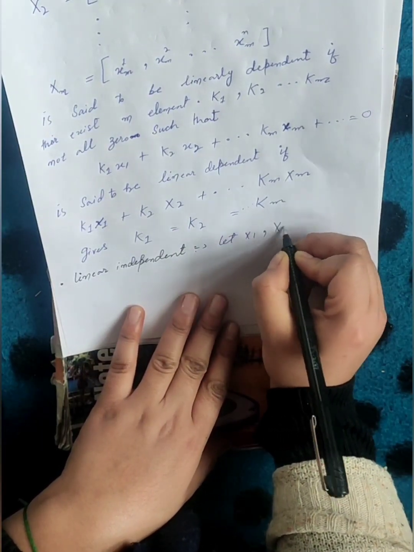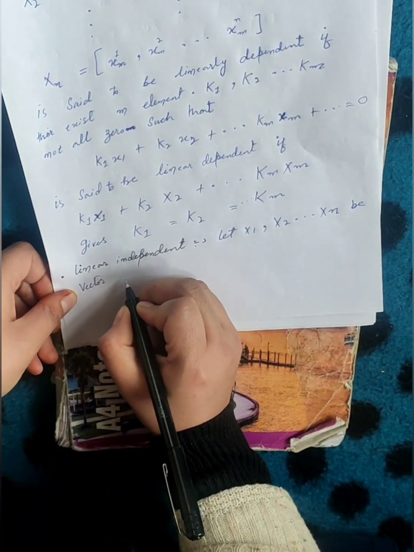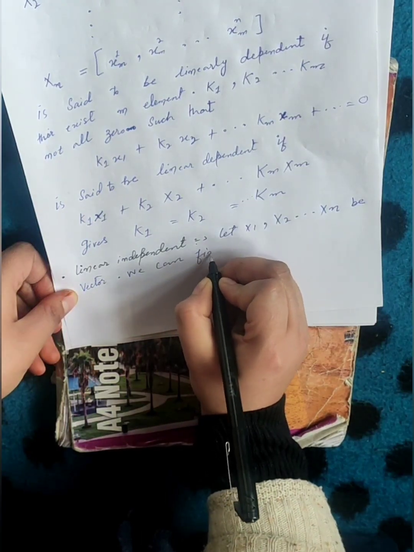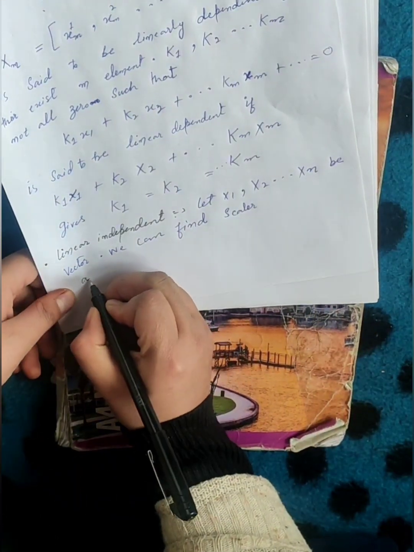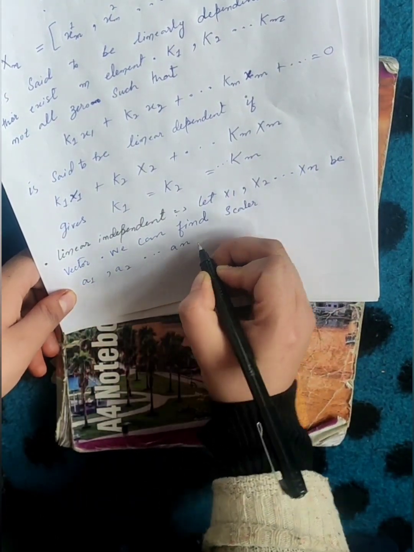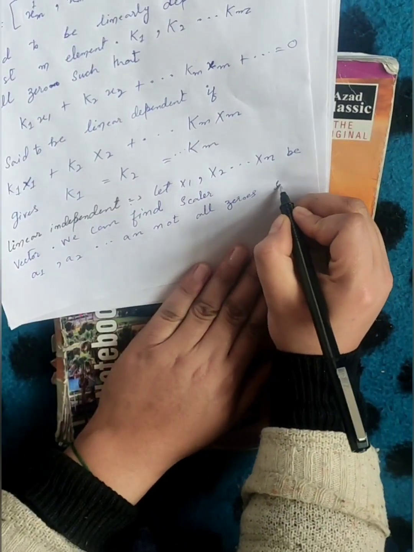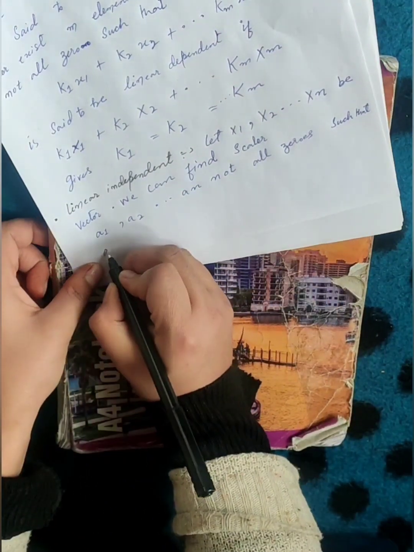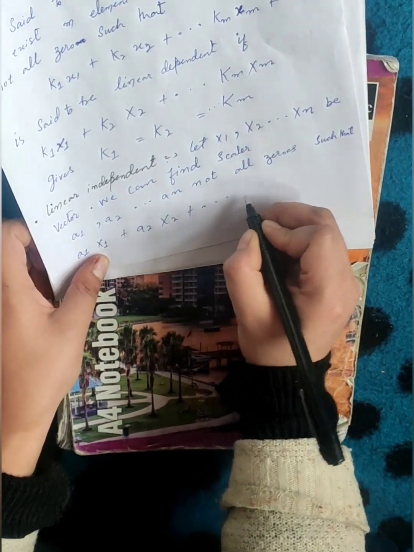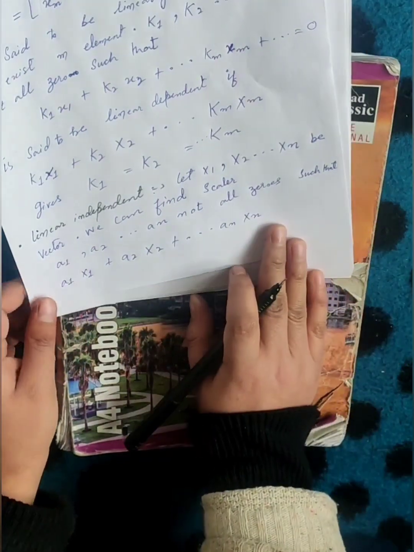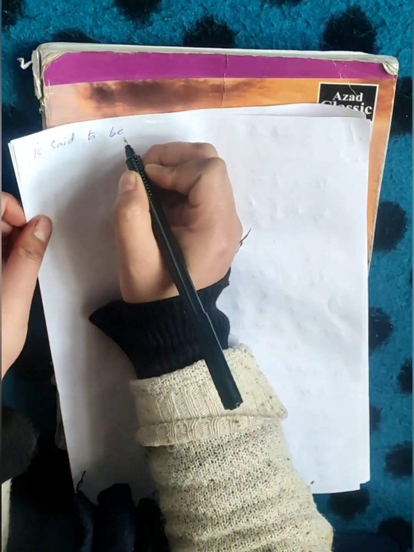Let x1, x2 up to so on xn be vectors, we can find scalars a1, a2 up to so on an, not all 0, such that a1 capital X1 plus a2 x2 plus up to so on an xn is equal to 0 is said to be linearly independent.